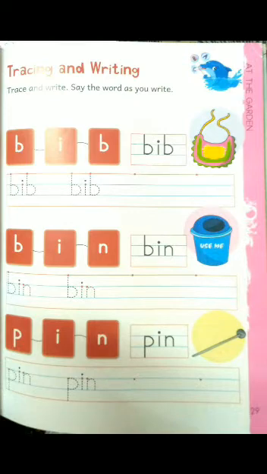Speak after me. B-I-B, bib. Speak and write. Firstly trace, then write. B-I-N, bin. P-I-N, pin.